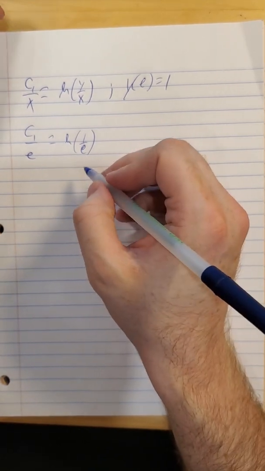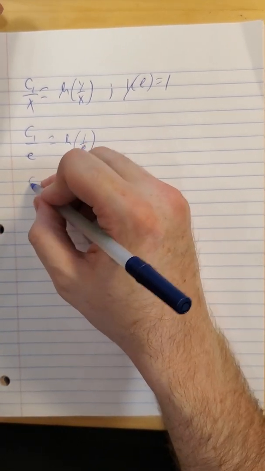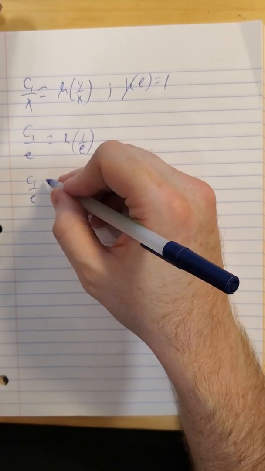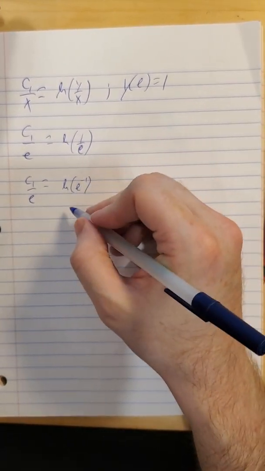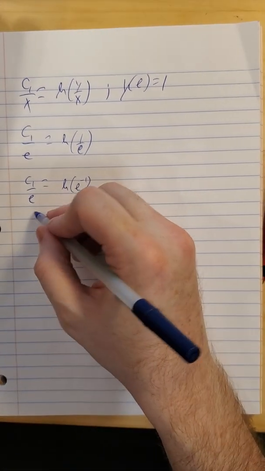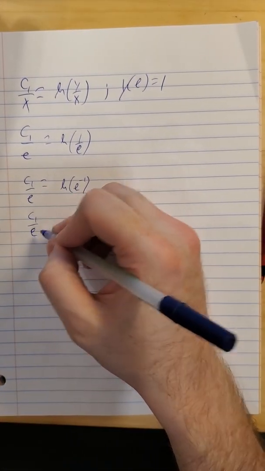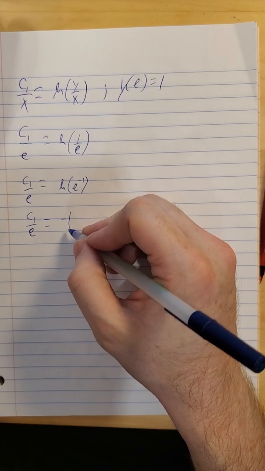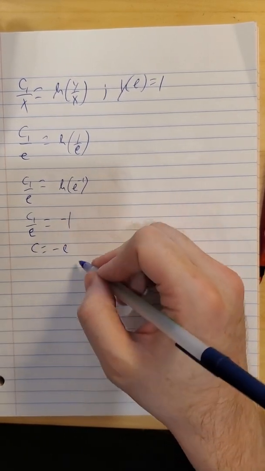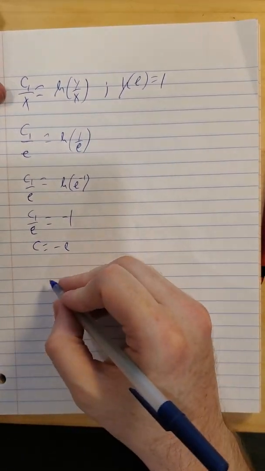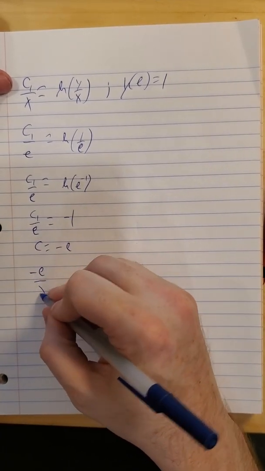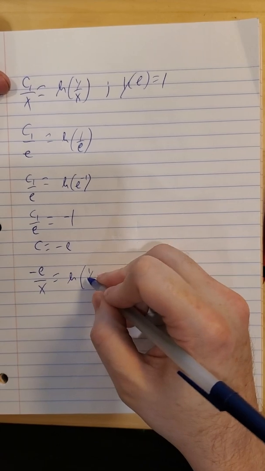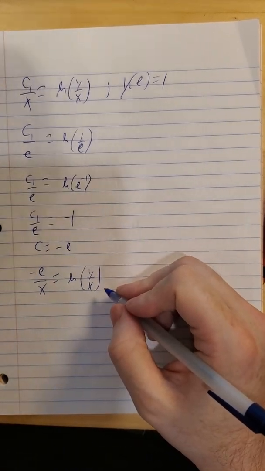So we can get the c1 value out of this. So c1 over e is worth natural log of e to the negative 1, which then, of course, is a negative 1 on the right side. So c1 over e is worth negative 1. So c1 is opposite of e. So we can say our particular solution will be opposite of e over x is natural log of y over x.